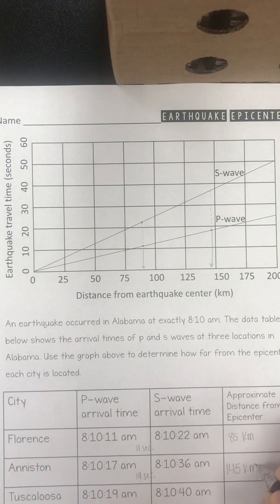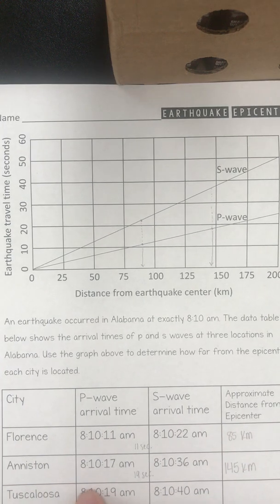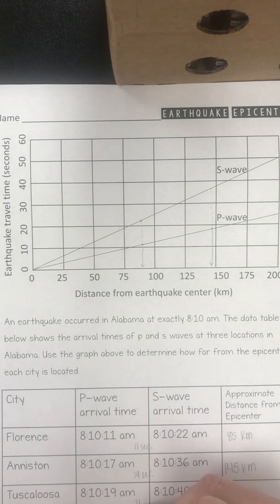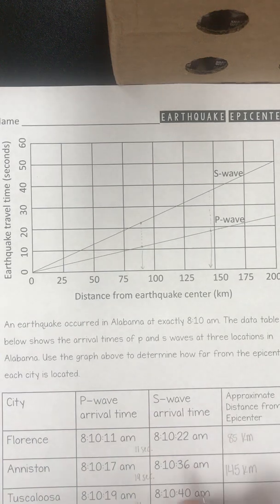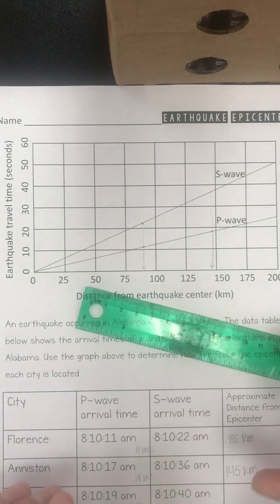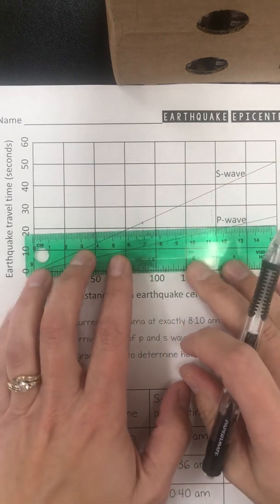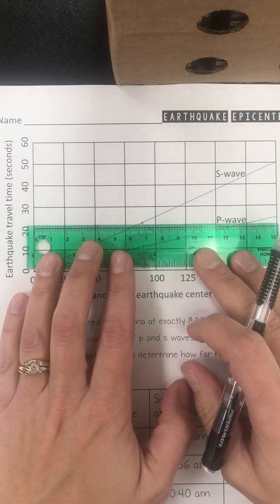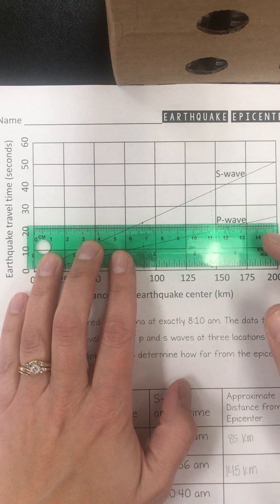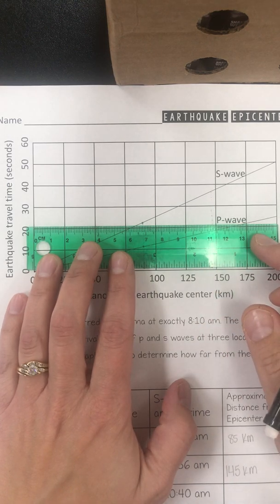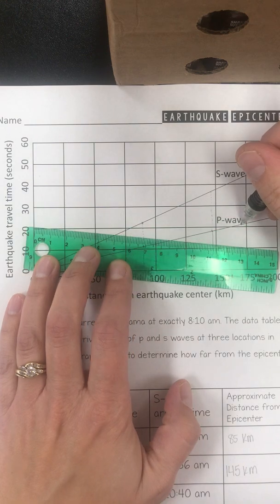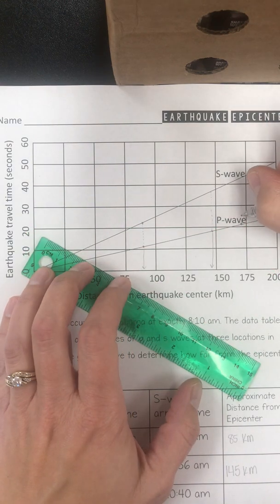145 kilometers. All right, and then the last one I have way down here at the bottom is Tuscaloosa. That goes from 8:10:19 to 8:10:40, and that's a difference of 21 seconds, so a little more than Anniston. 21 would be just above the 20, so I'm going to take a ruler across just to make my life a little easier here. Just above, I'm going to see it crosses right about here, so not quite to the 175 yet.